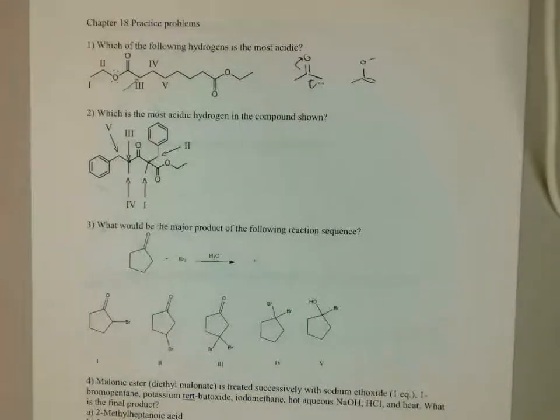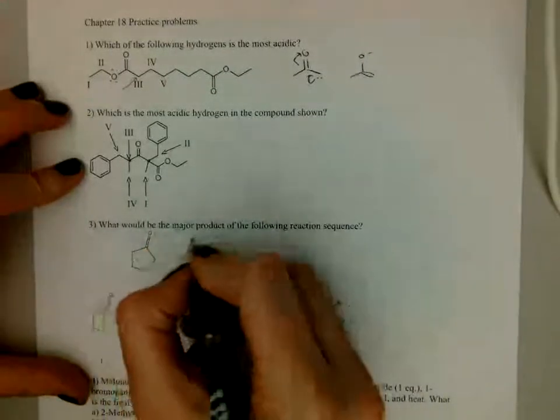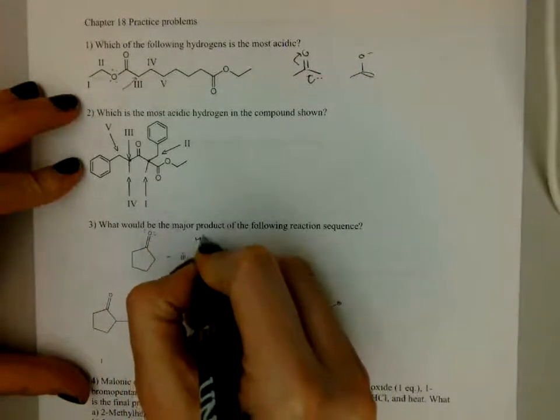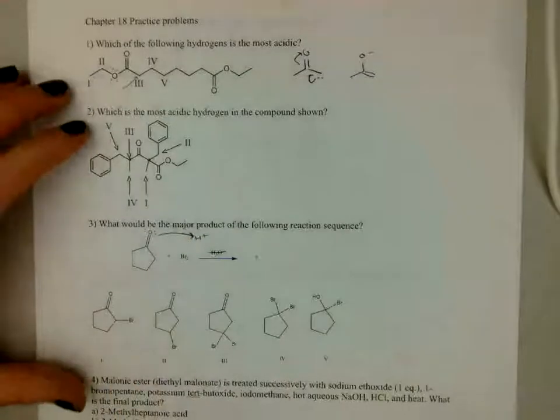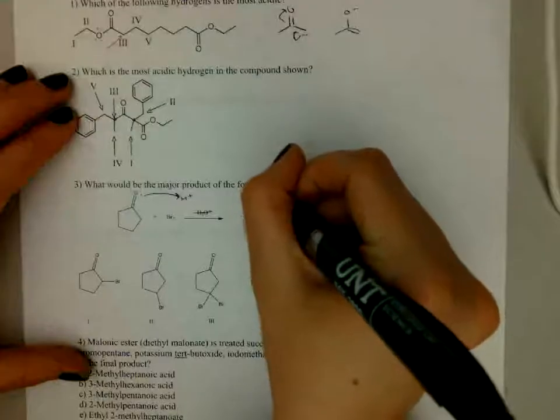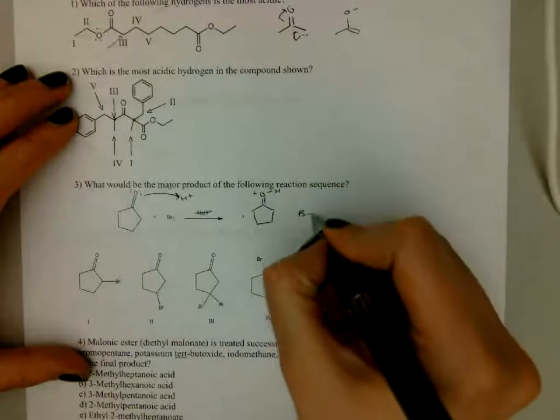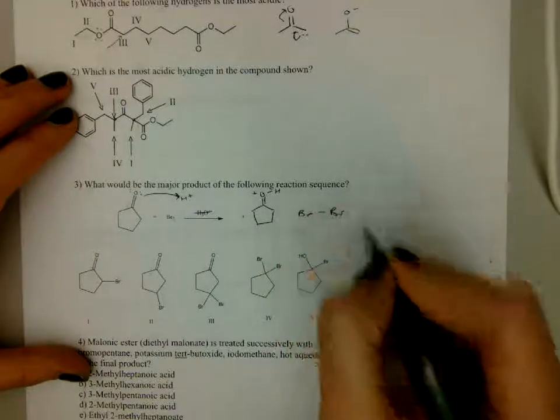Okay. For number 3, this is going to form an enol first, and then the enol will attack, and you're going to get halogenation at the alpha carbon. So first, we've got, I'm going to make this just H plus for now. It will attack and form OH plus with the Br2.